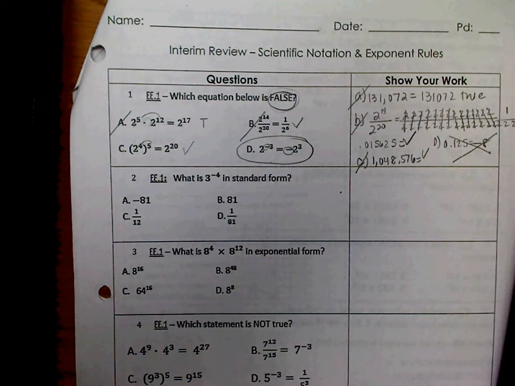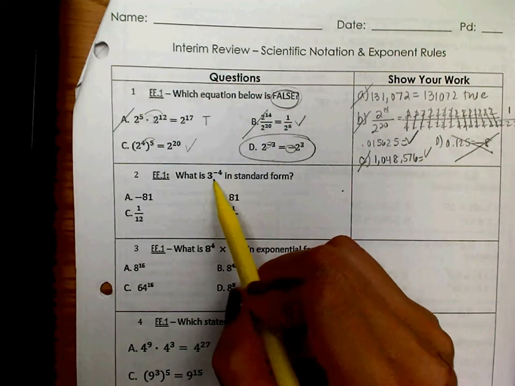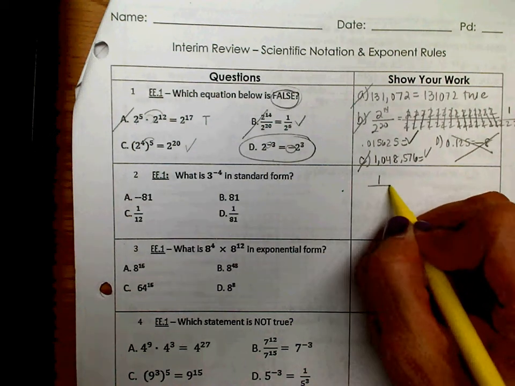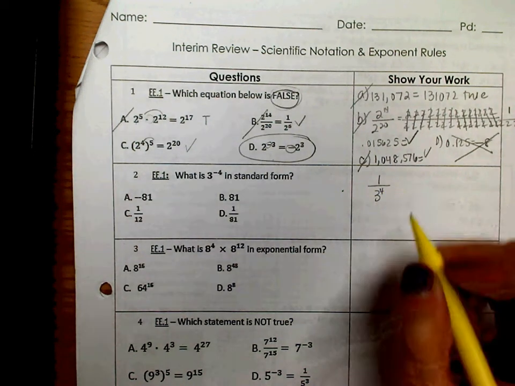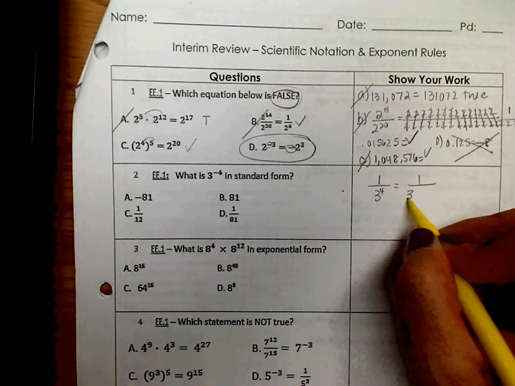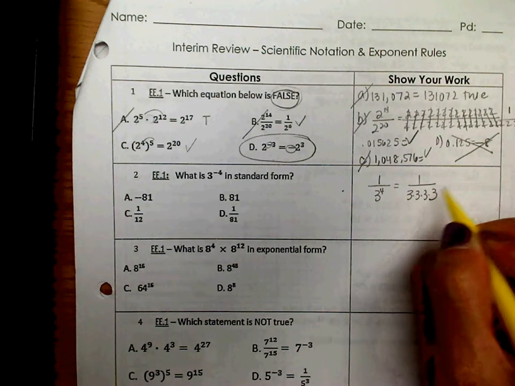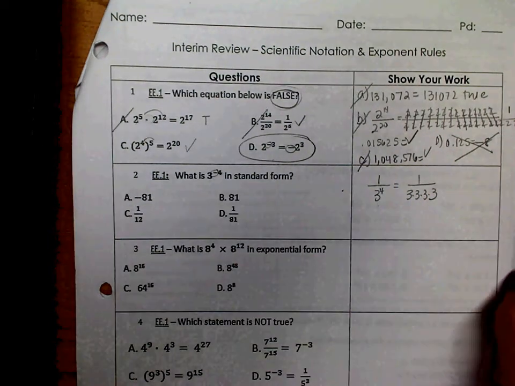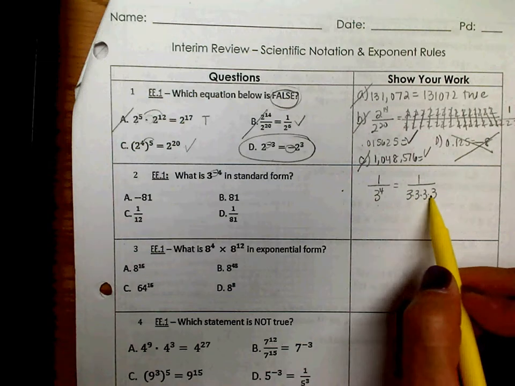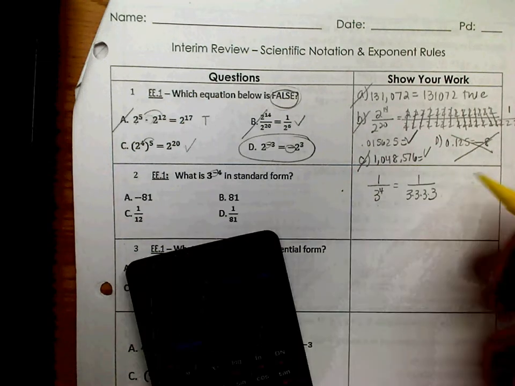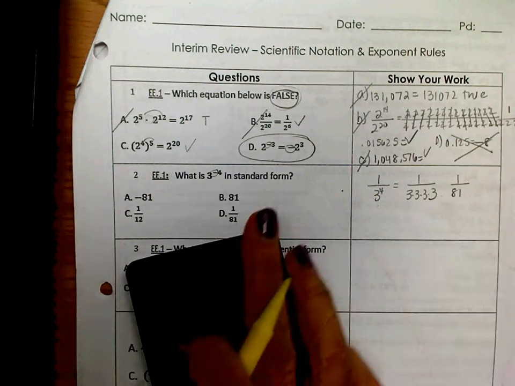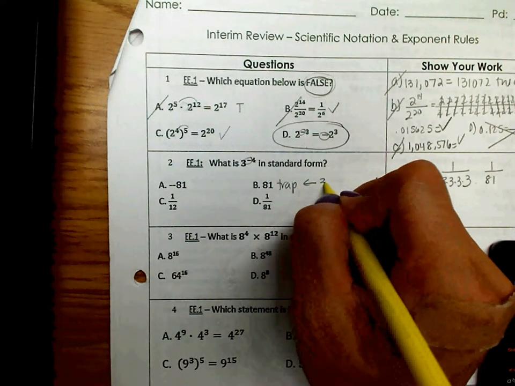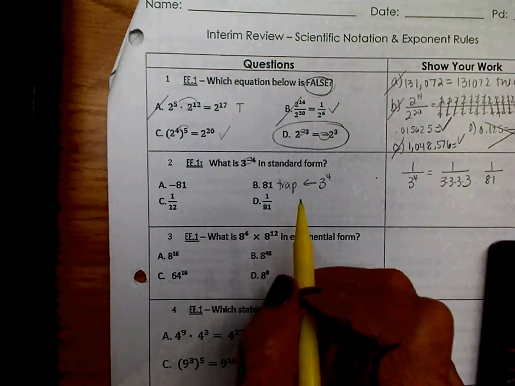Number 2. What is 3 to the negative 4 in standard form? Well, remember, 3 to the negative 4 is 1 over 3 to the positive 4. So that's going to be 1 over 3 times 3 times 3 times 3. Remember, the reason is because the negative flips it down to the bottom. Then you have 3 times 3 times 3 times 3, which is 81. Be careful, this is a trap, because that's if it's just 3 to the positive 4. But we want 3 to the negative 4, which flips it to the bottom.